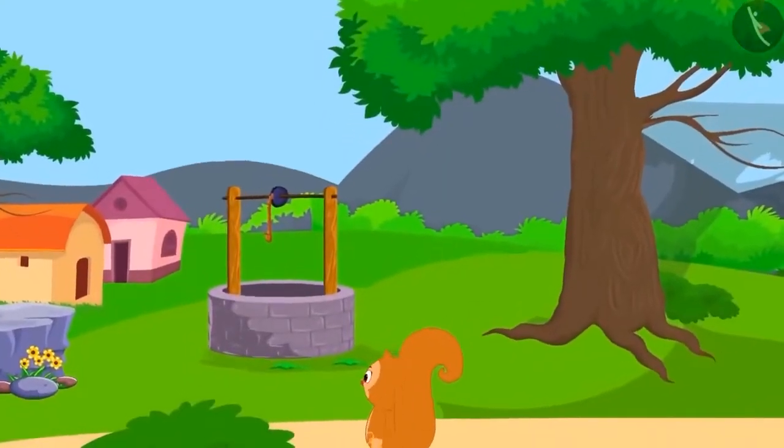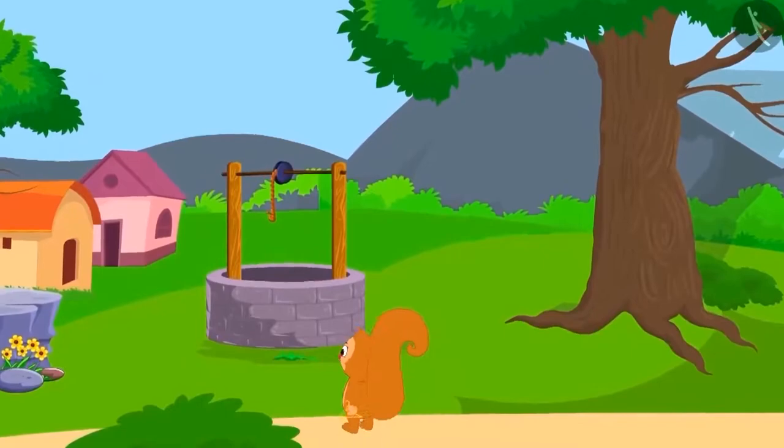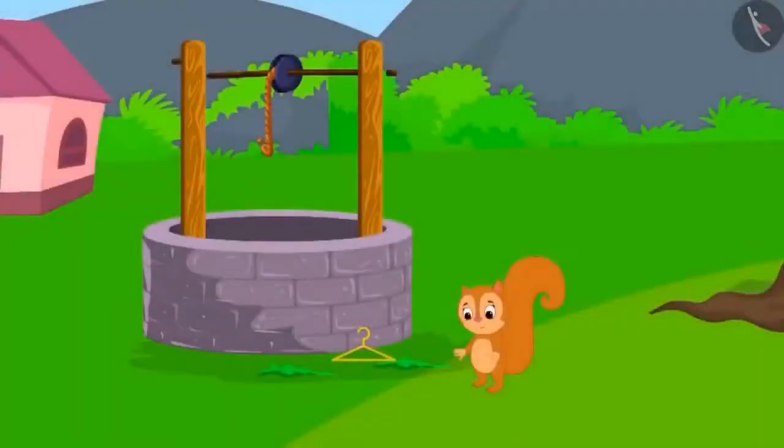Now Chanda reached the well along with the hanger. Chanda closed her eyes. Seeing this, Bablu came out from behind the well and kept the walnut in front of Chanda and ran away from there. When Chanda opened her eyes and found her walnut, she started dancing with joy.